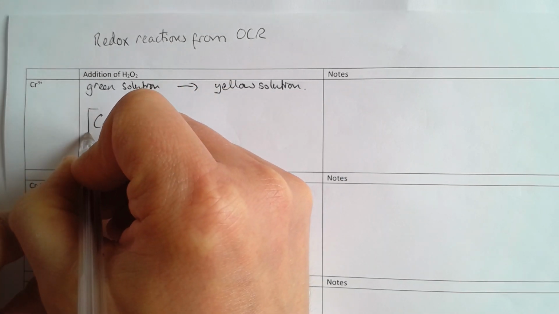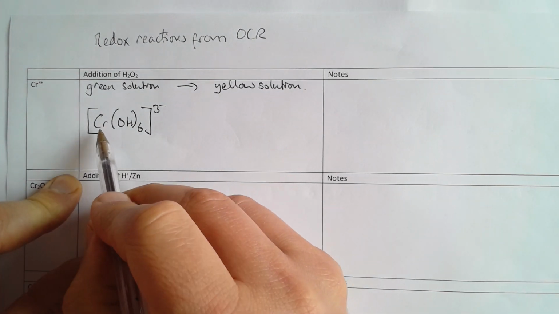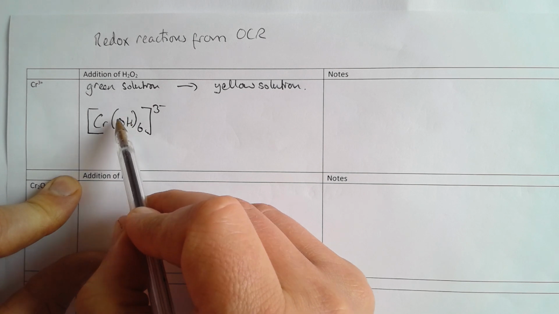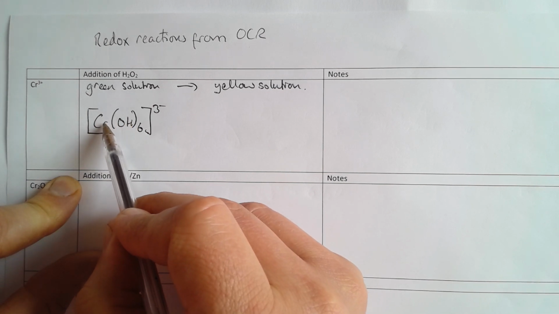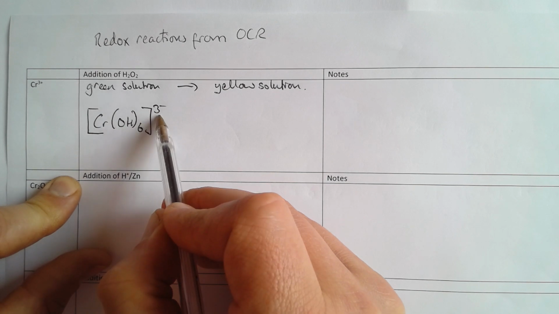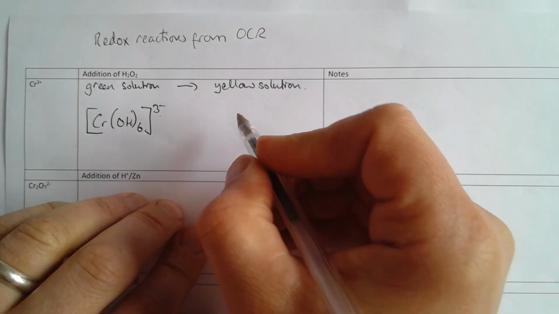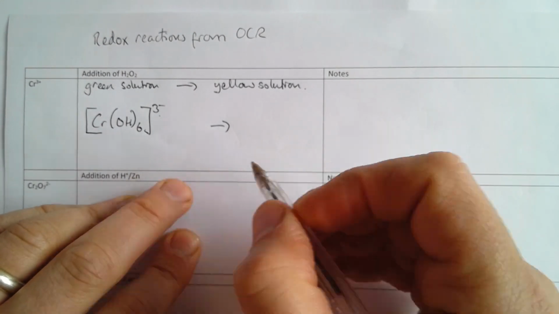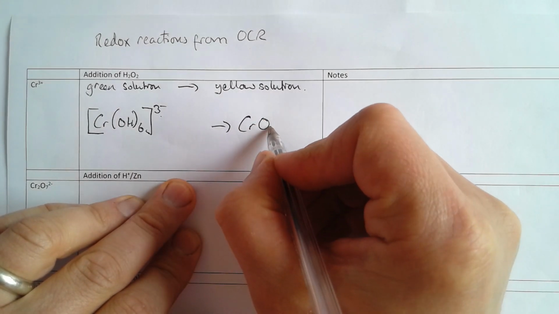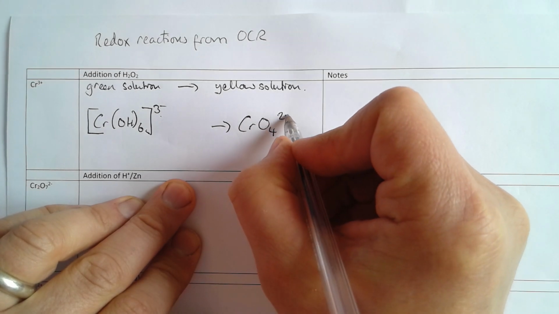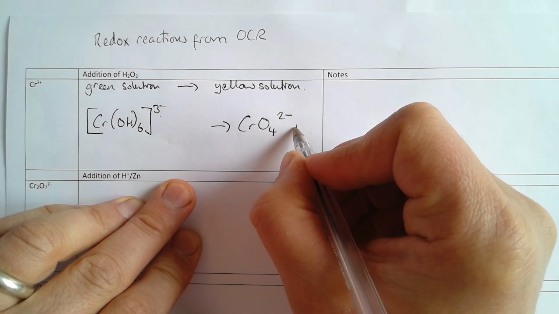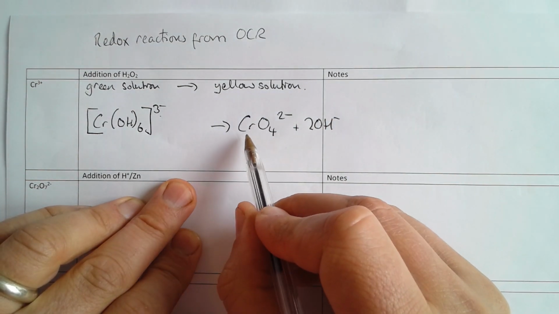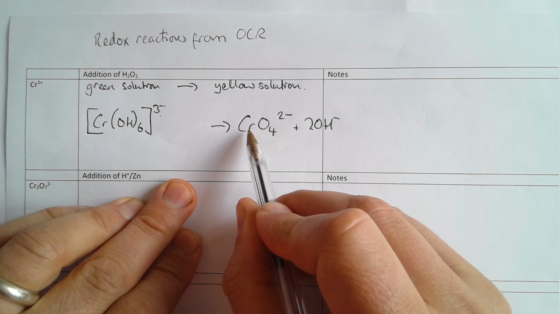Well, overall the green solution, what we have here is this complex as before. So the reference to the green solution is this hexahydroxy chromium 3+ ion here. Overall the complex is 3 minus. Now the yellow substance, there's space here for a reason, I'll come back to that, is because we end up with this bit here. This is the chromate ion, and this is a yellow ion.